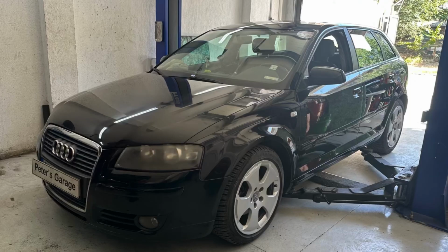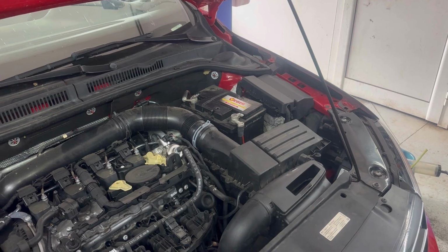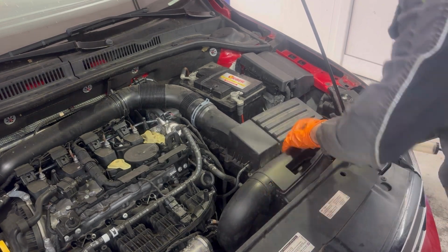Hello, in this video we will show you how to replace the reverse light switch on Audi A3 8P. This car is using the 5-speed 0A4 transmission, which is part of the MQ250 family, and the reverse light switch on this transmission is located on top of the transmission. To get access to the reverse light switch, first we need to remove the air filter housing.